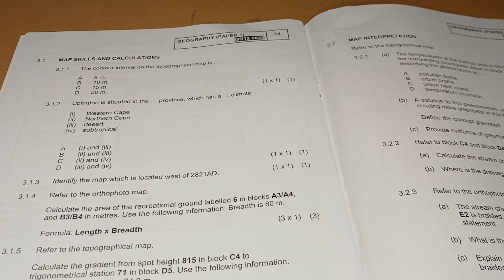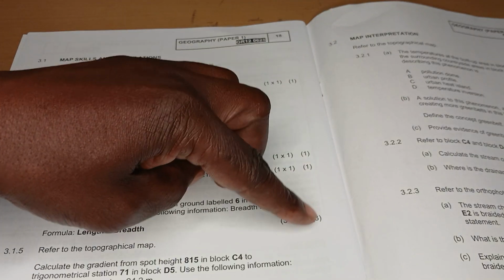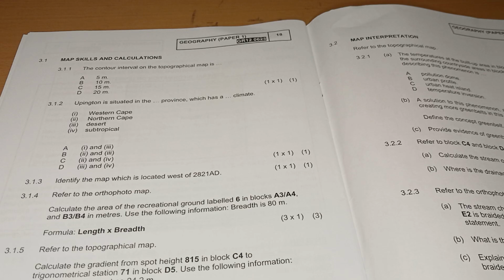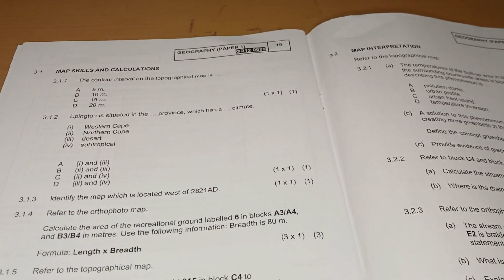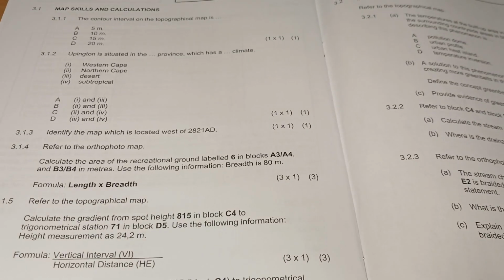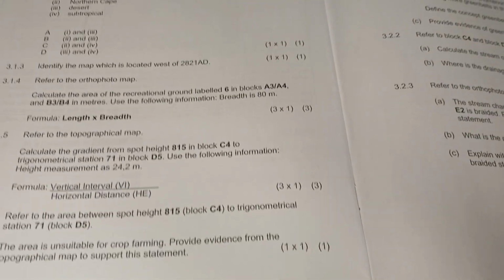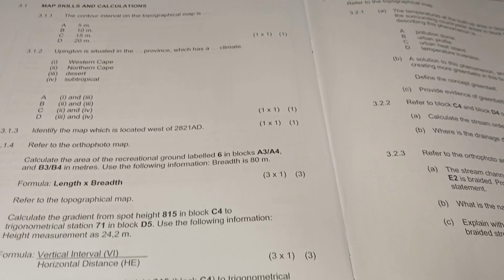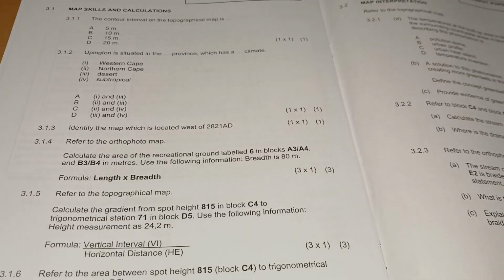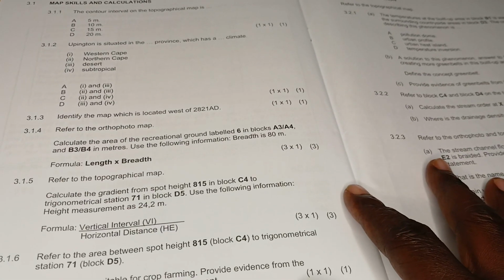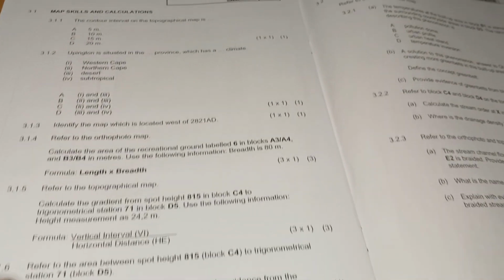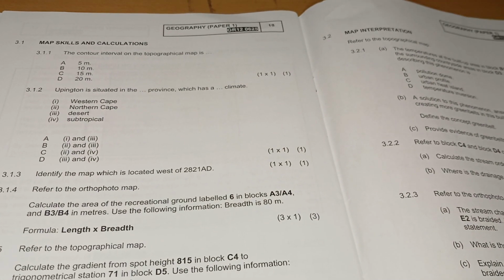Let me count how many marks are there: 1, 2, 3, 4, 5, 6, 7, 8, 9, 10. So map skills and calculations has a total of 10 marks. You have to make sure that you give the correct answer so that you can get more marks. It will help you just in case you did not perform well in the other sections. So this will help you a lot.